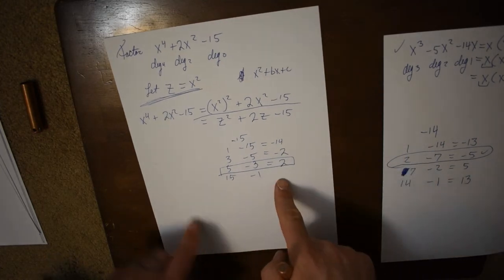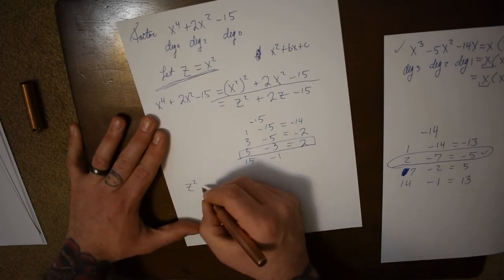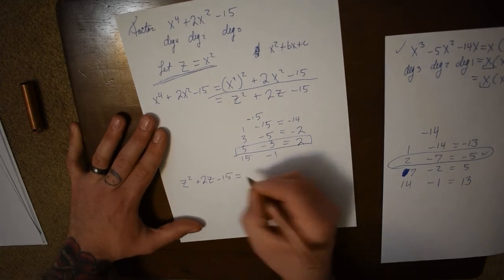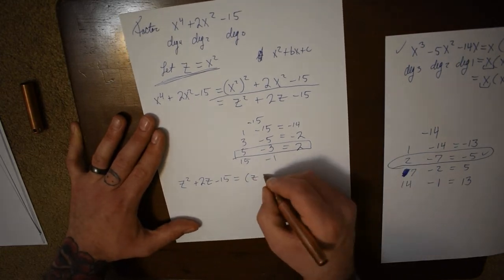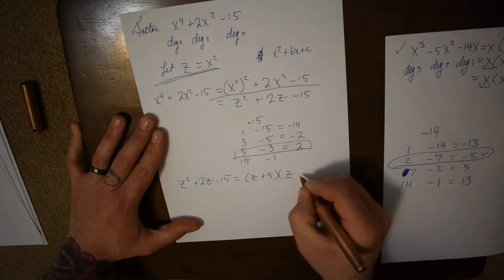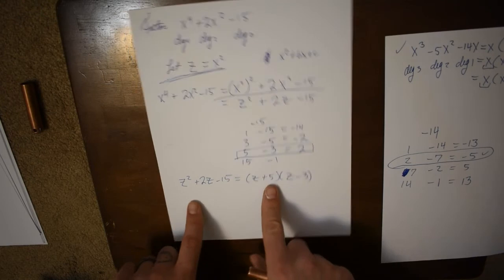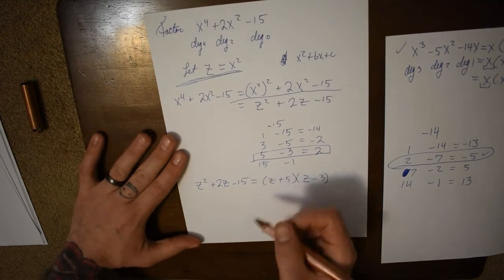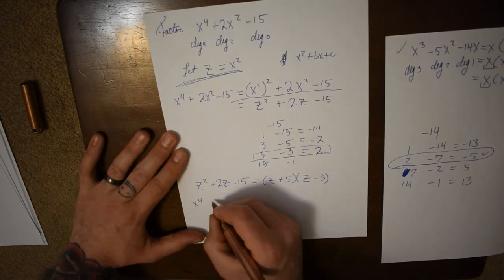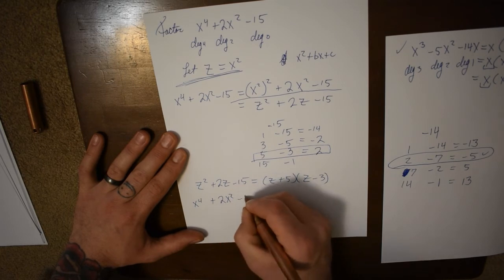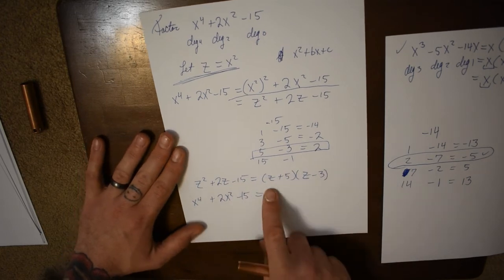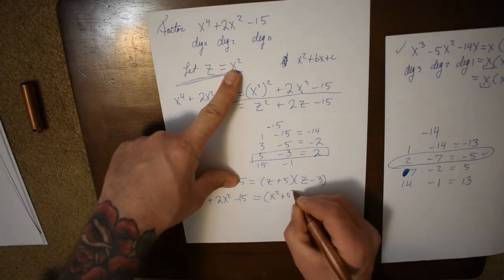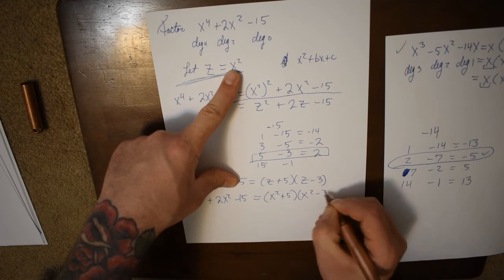So what this says is that z squared plus 2z minus 15 is going to be equal to z plus 5 times z minus 3. But the original problem doesn't have any z's in it. The original problem has x's in it. So x to the 4th plus 2x squared minus 15 has to be equal to, since z is equal to x squared, x squared plus 5 times x squared minus 3.